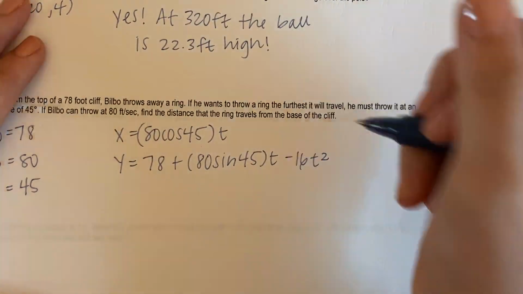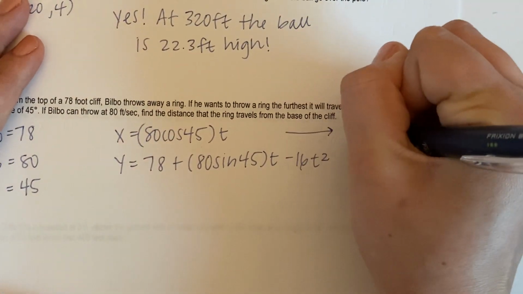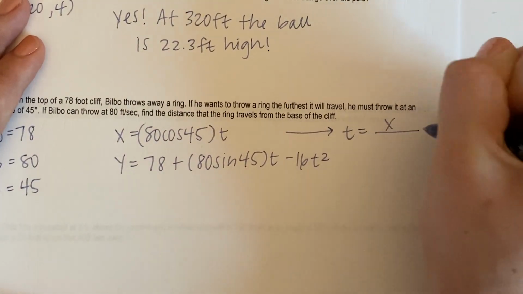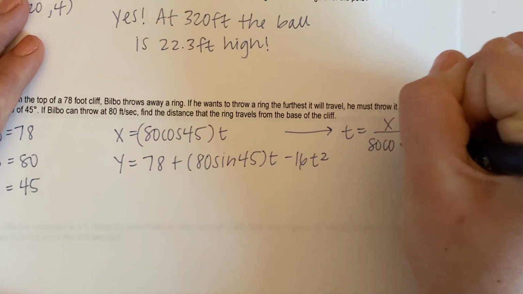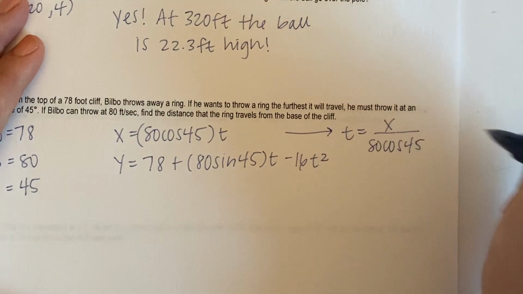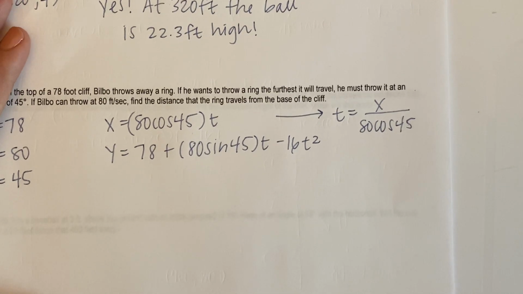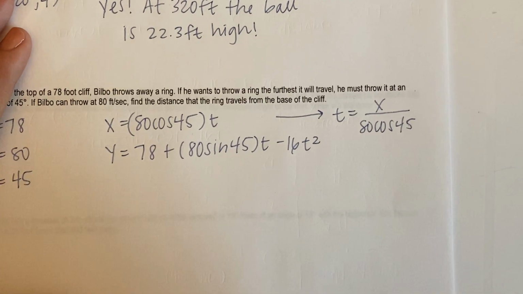Okay, but then you had to figure out t equals, so you divided this. Okay, did you get that so far? Oh my gosh, good job.